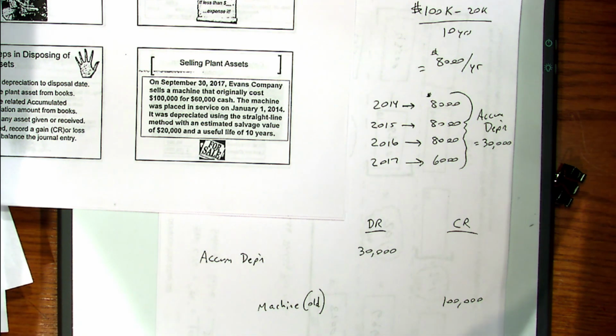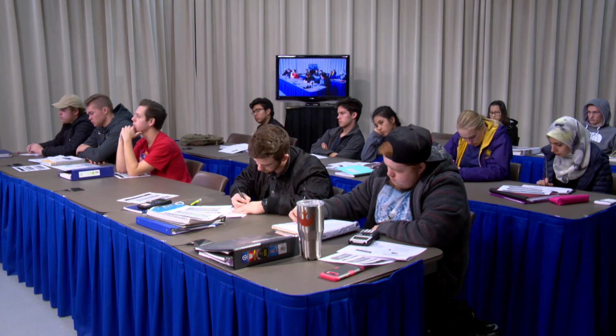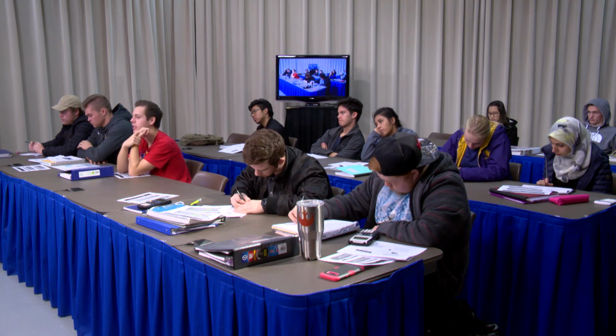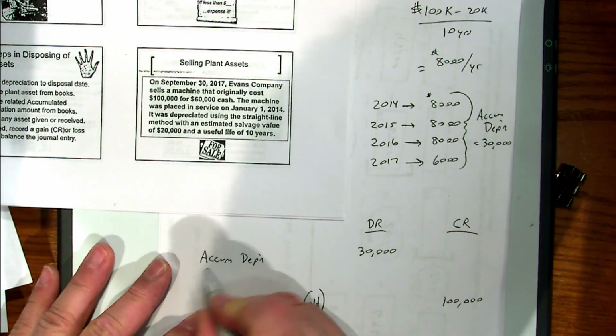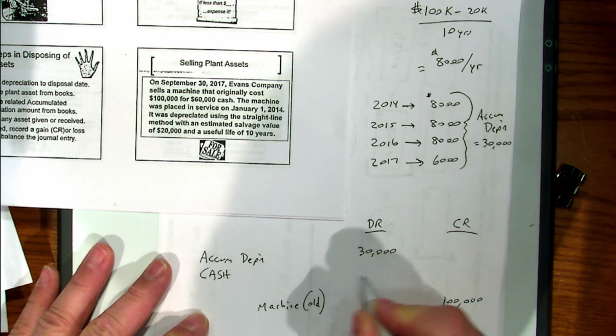Okay, the next step is recording the asset given and received. Did we receive or pay out any cash? What was the situation? Received. We received how much cash? We sold it for 60,000 cash. Well, if cash is coming in or increasing, then we debit cash for 60,000.